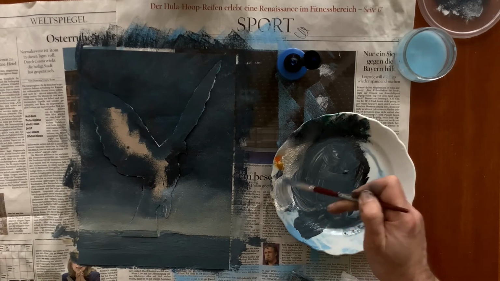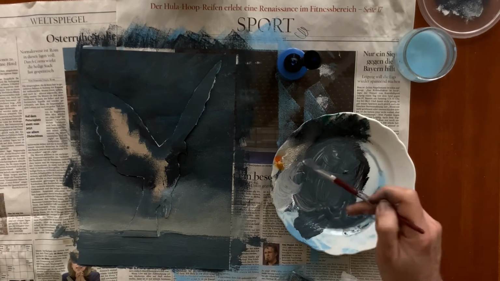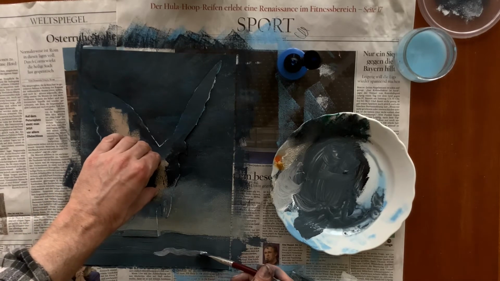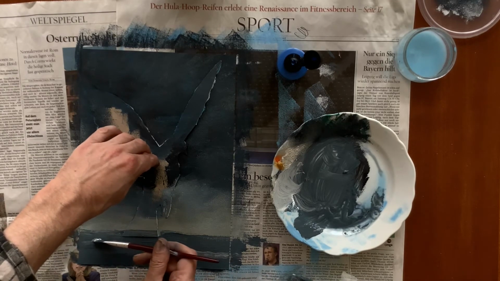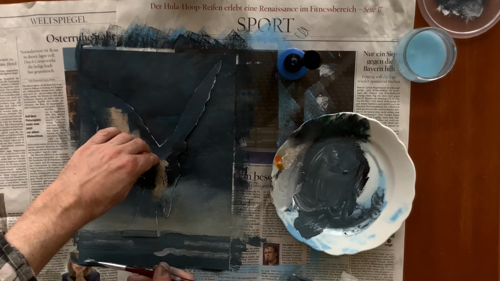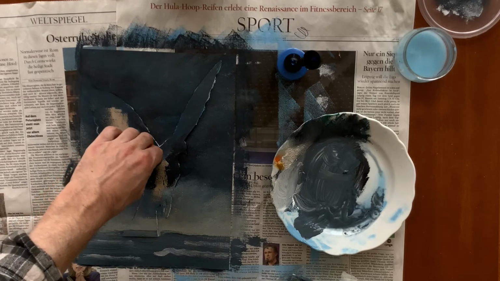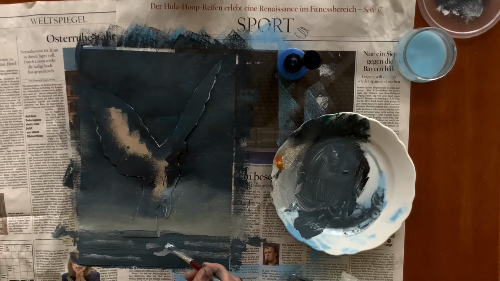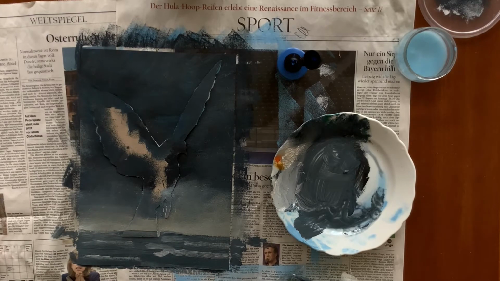and then you can use some of the white paint just to add some sort of wiggly lines into that grey, so it looks a little bit like the tops of the waves. And you might want to just blend them in a little bit.